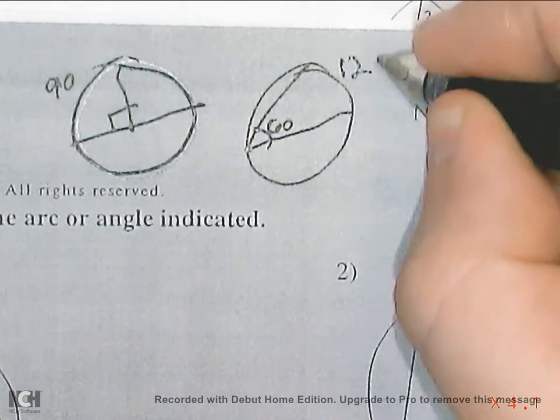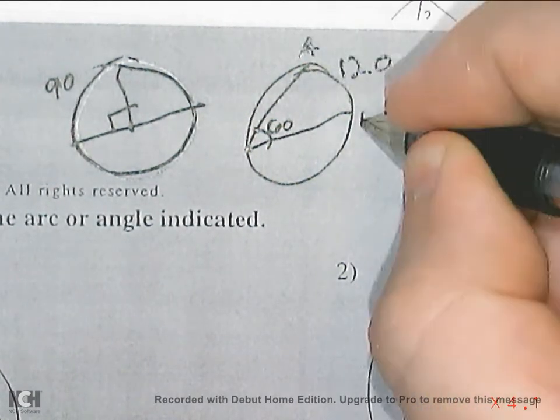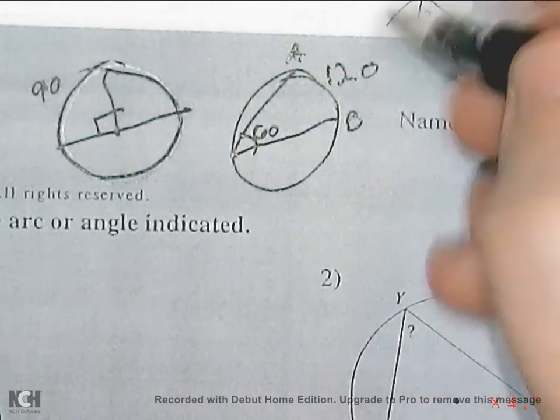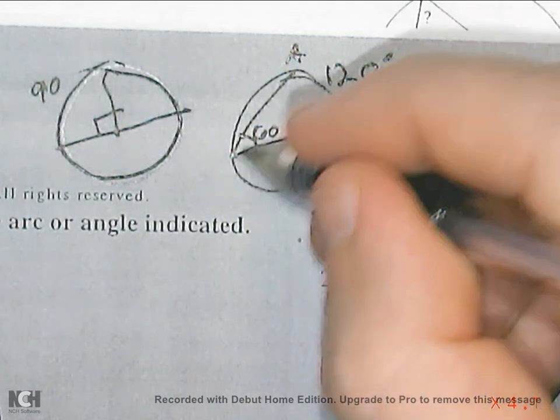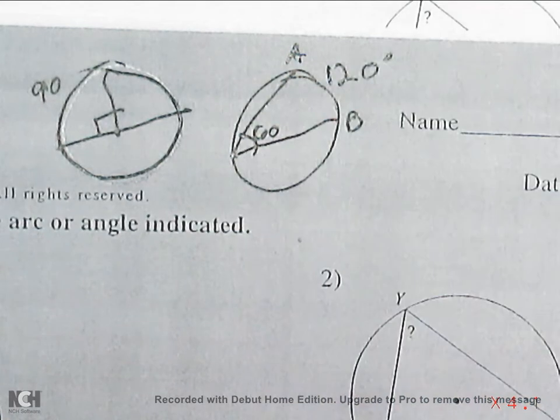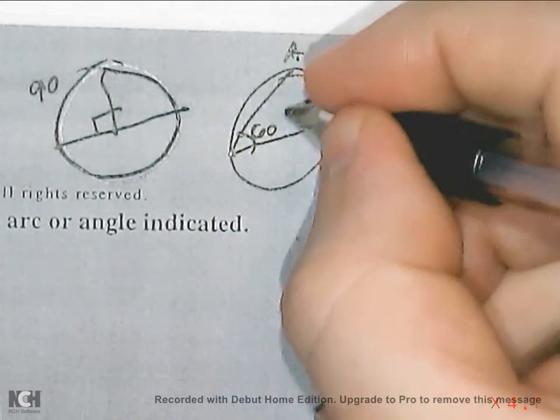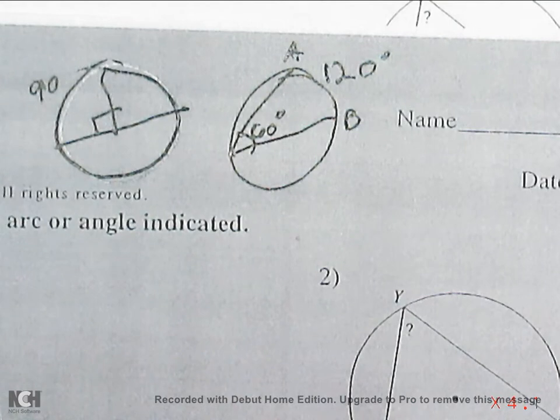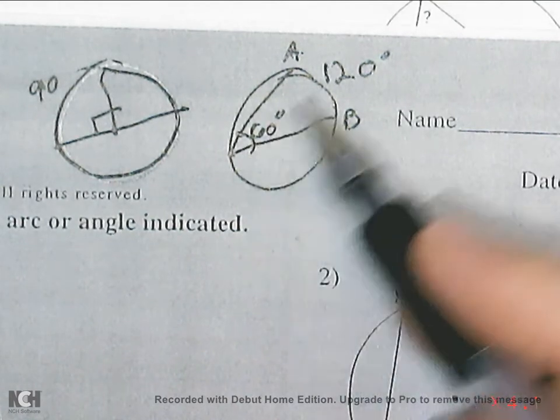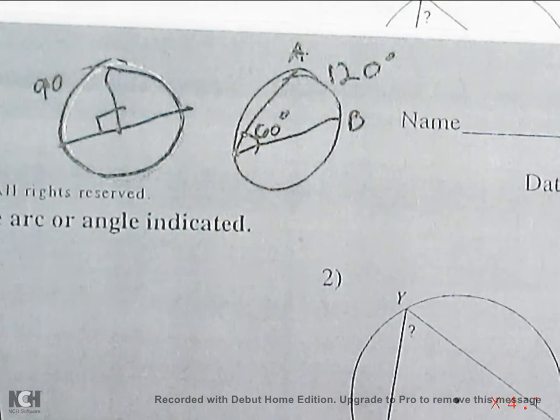So this arc right here, from A to B, we'll call it, would be 120 degrees if its angle that's inscribed at the other end of the circle is 60 degrees. Okay? That's the property of the inscribed circle, is the arc is double what the angle is.